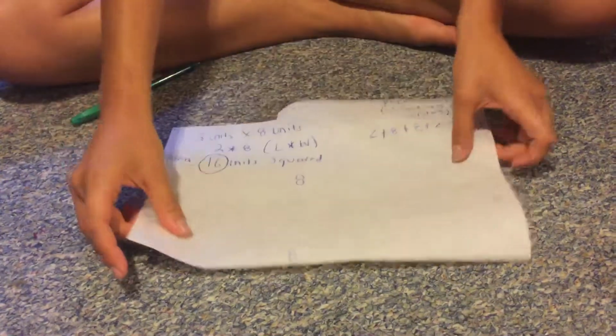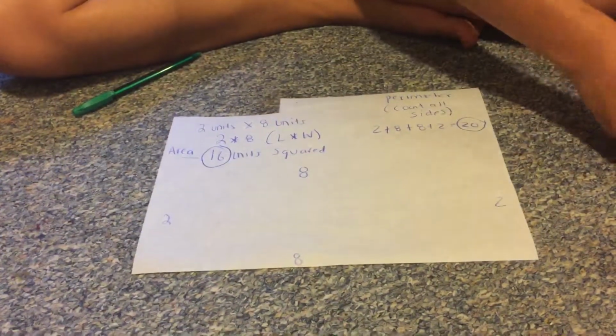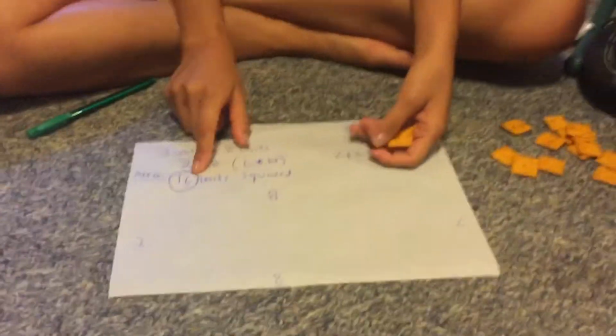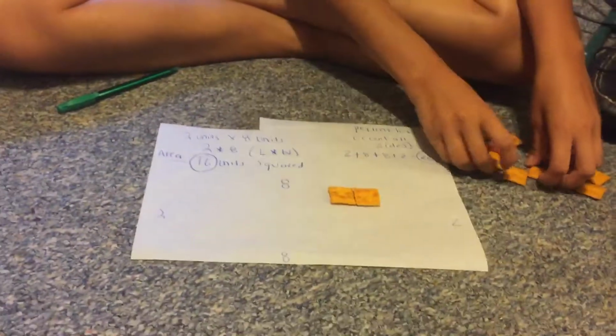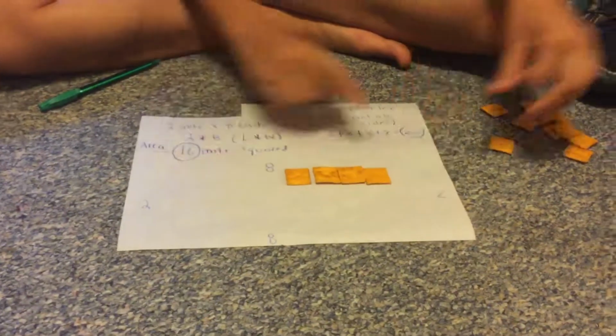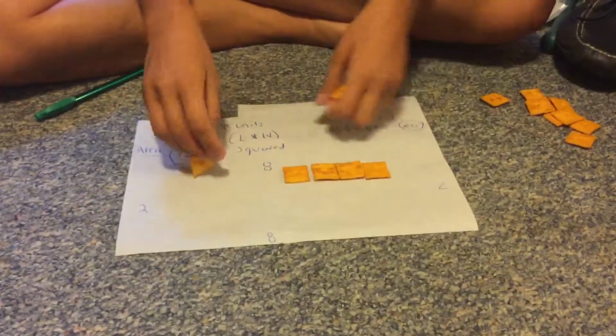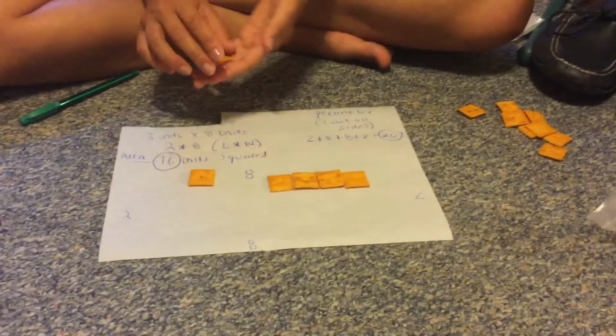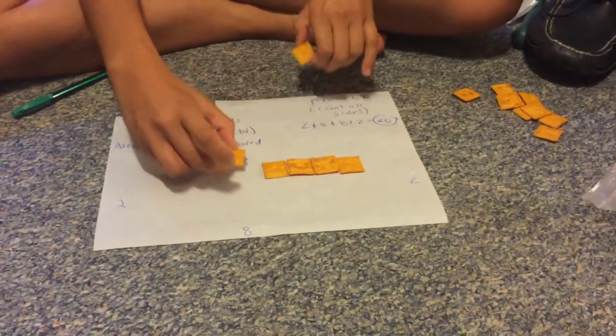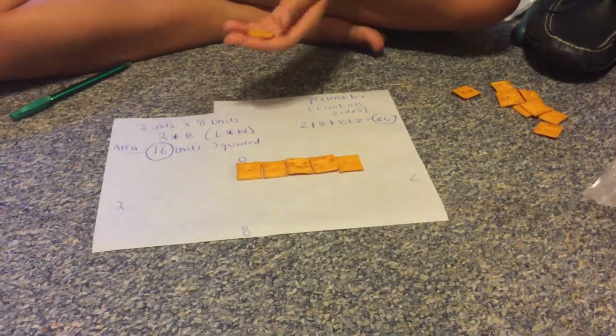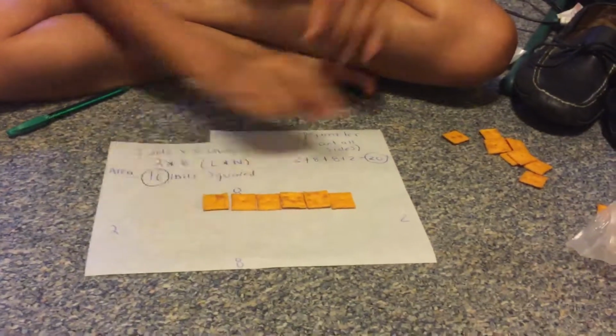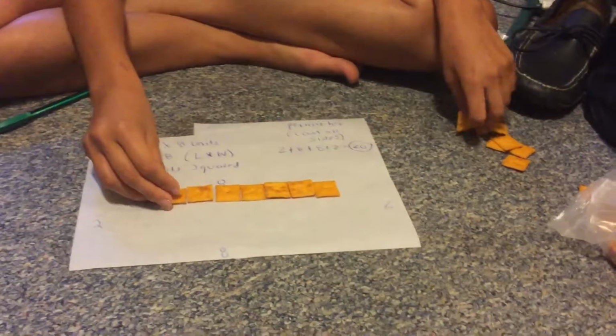Now, I'm going to be using a rectangle, which has the same area but a different shape from the last one we just did, the square. Let me create it. I decided to use 8 times 2, which is 16, because the area formula for a rectangle is length times width again. So 8 times 2, 16.